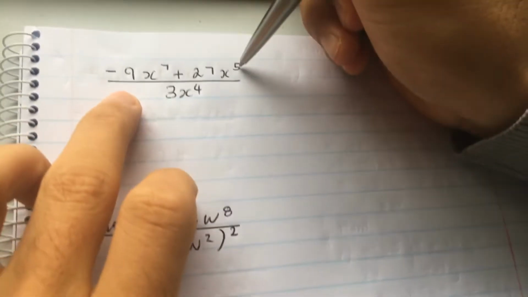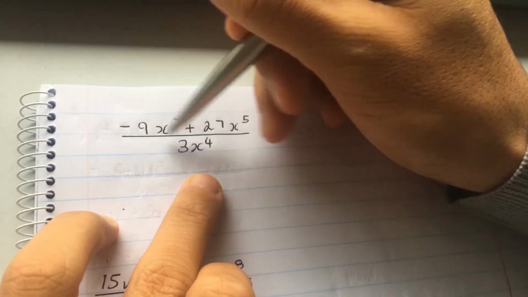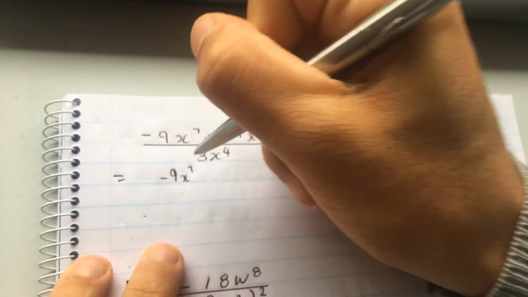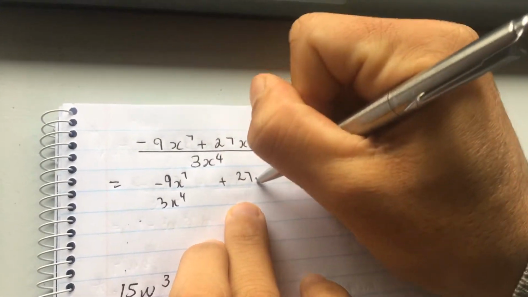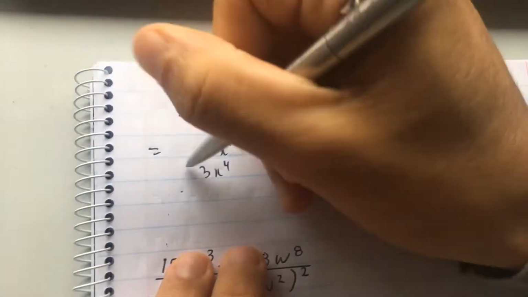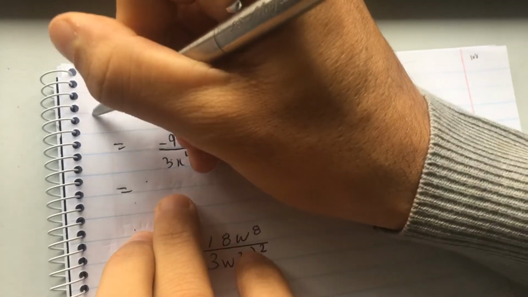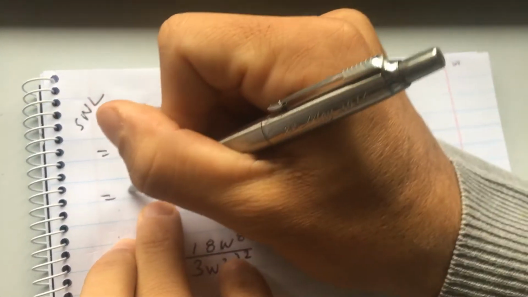So remember when you get fractions, a binomial over a monomial, you'll break it up as that over that, that over that. Negative 9x to the power of 7 over 3x to the power of 4, plus 27x to the power of 5 over 3x to the power of 4. So I'm not going to use my ruler, I'm going to be a little bit untidy today. So now it's remember, sign, number, letter. Signs divided will give me a negative.